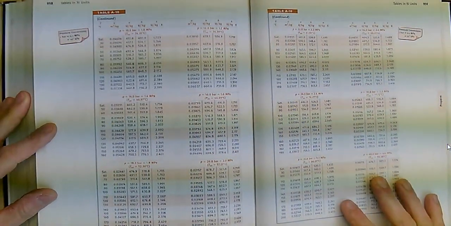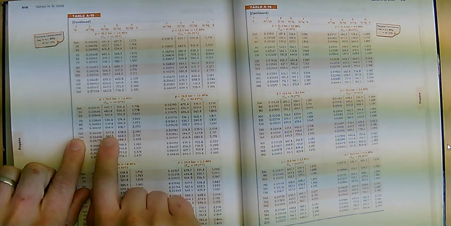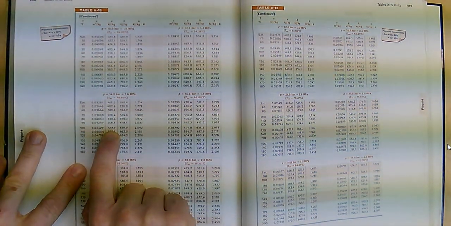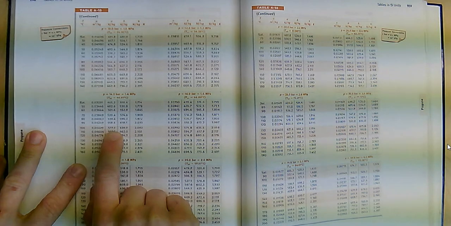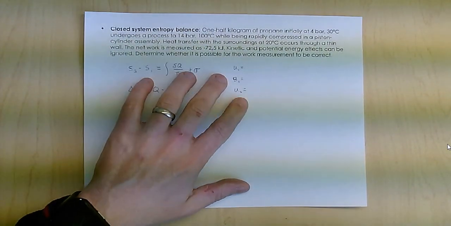Now I go to 14 bar and 100 degrees. That is what state 2 is. So 14 bars right here, 100 degrees is right there. My U value is 577.9, and my S value is 2.092. So let me go ahead and jot these down. Those are the states that I'm at.